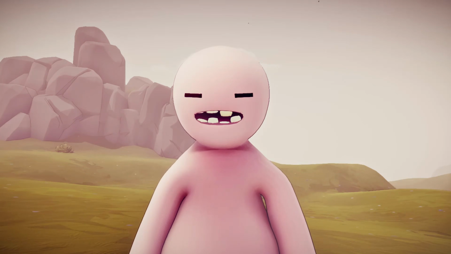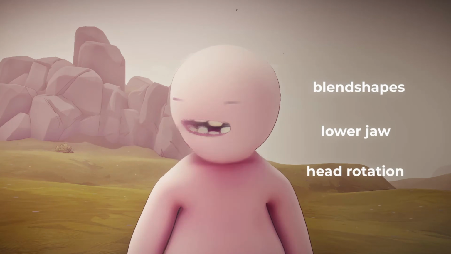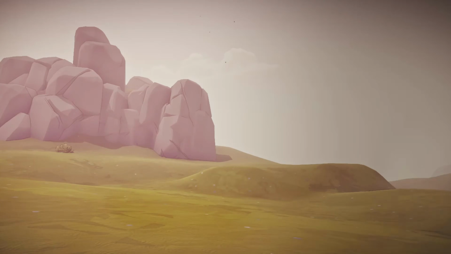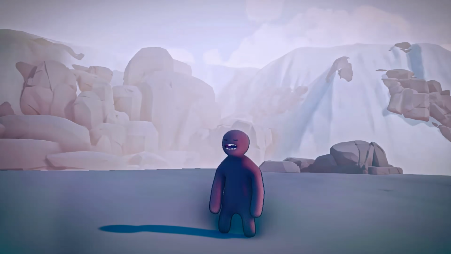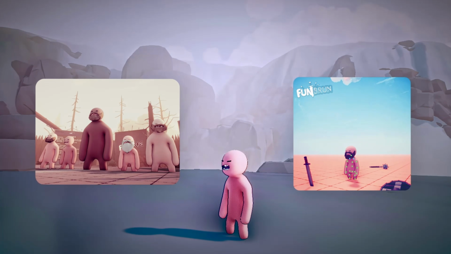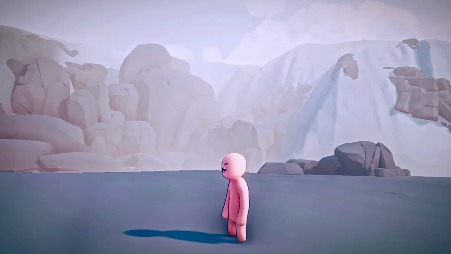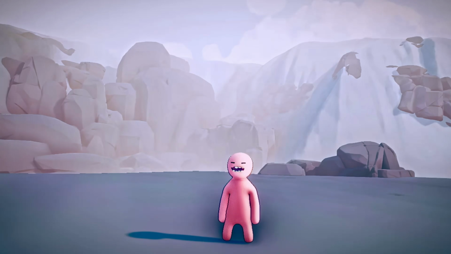The mouth works through 3 independent channels: mesh blend shapes, lower jaw position, and head rotation. All of them act simultaneously and can be fully synchronized with audio. Customization changes more than just appearance. Height, proportions, limb size, and mass directly affect the character's characteristics and abilities, as well as how they move and fight. For example, small characters will be able to nimbly climb on surfaces and other characters, while large ones will possess many times greater strength.